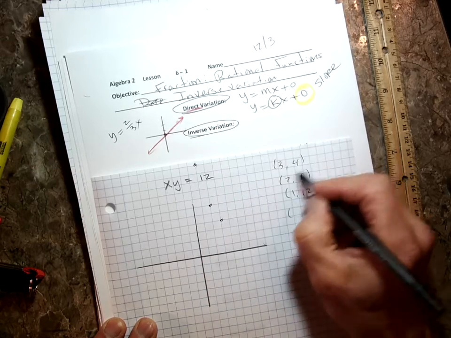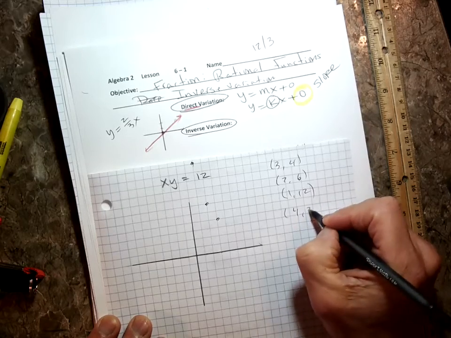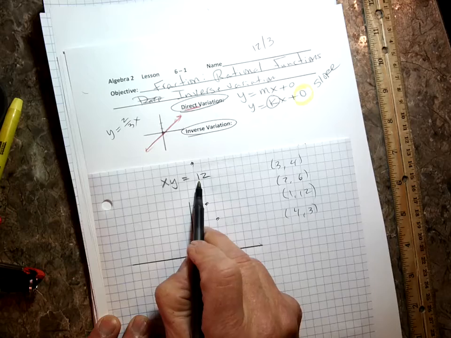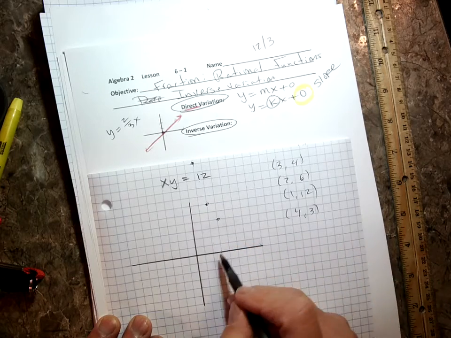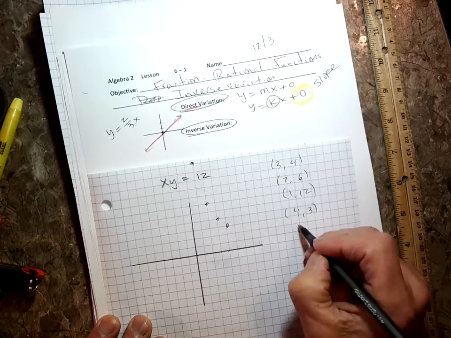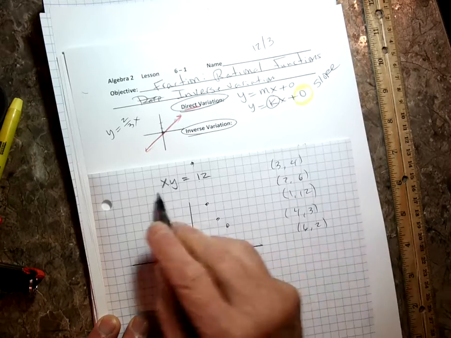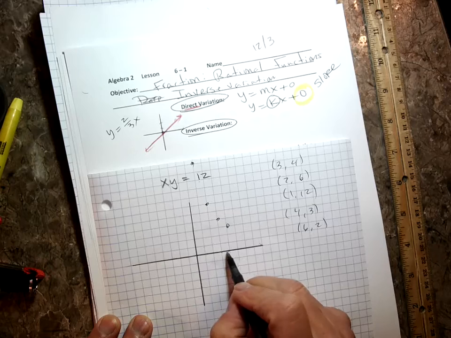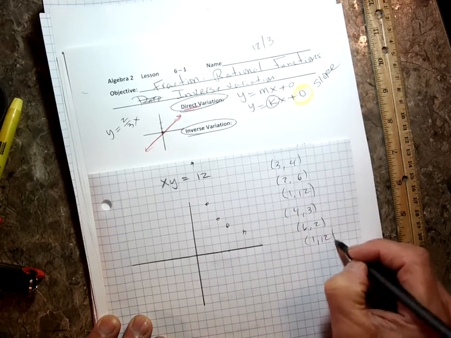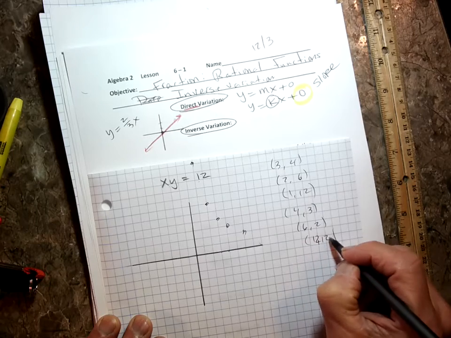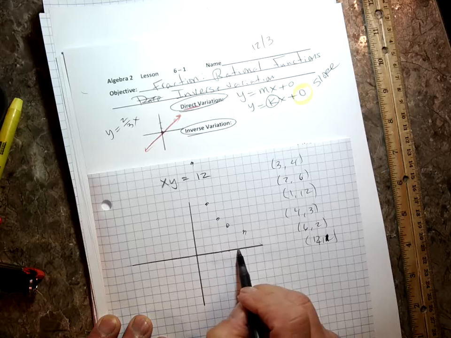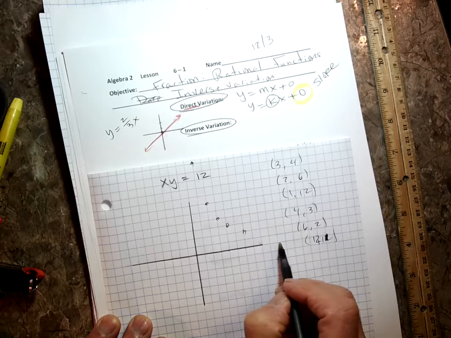Hey, wait, we can reverse these. We can go 4, 3, because 4 times 3 makes 12, right? x y. I can reverse these. 6 times 2. 6 times 2 makes 12. And of course, then there's also 12, 1. My bad. 12, 1. Sorry. So 1, 2, 3, 4, 5, 6, 7, 8, 9, 10, 11, 12, 1.